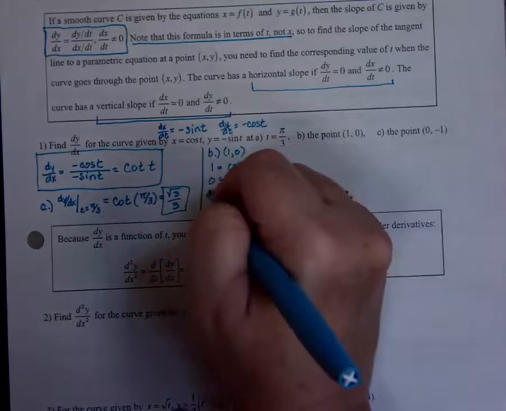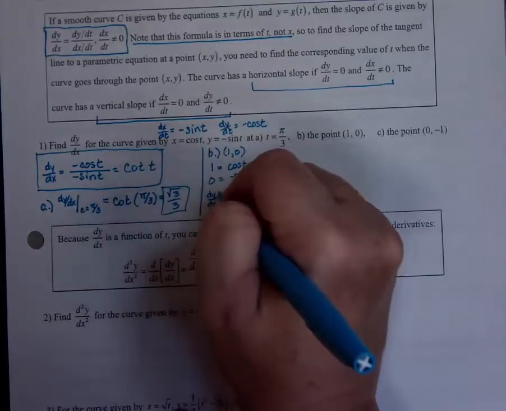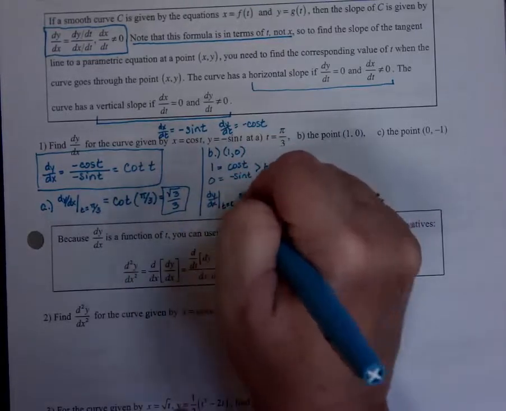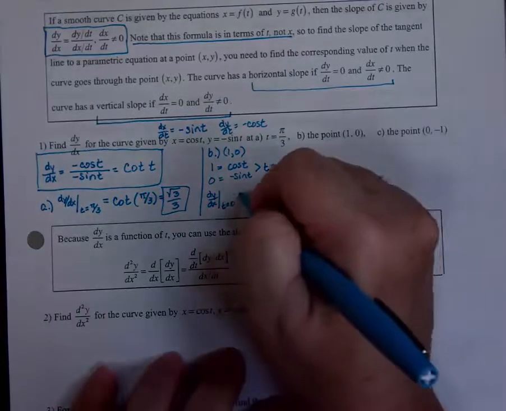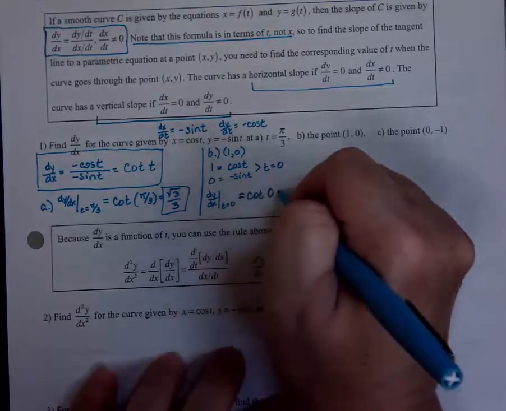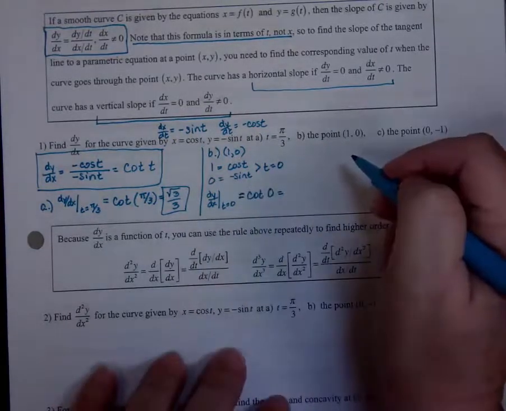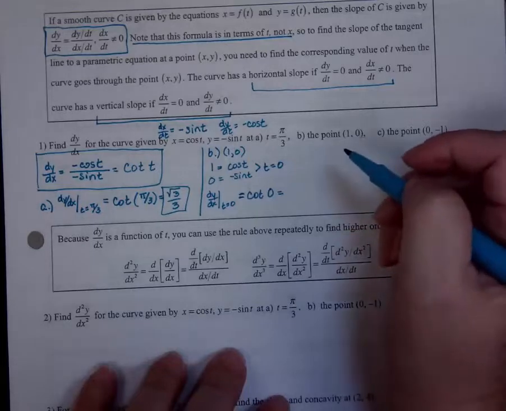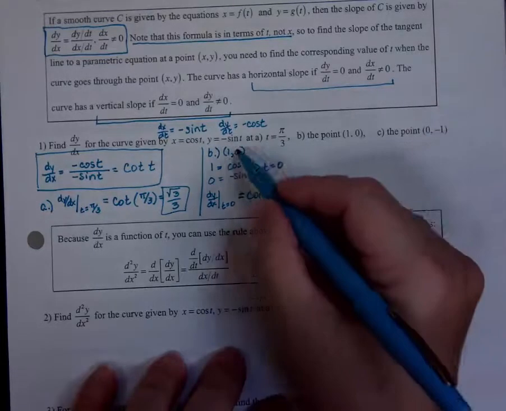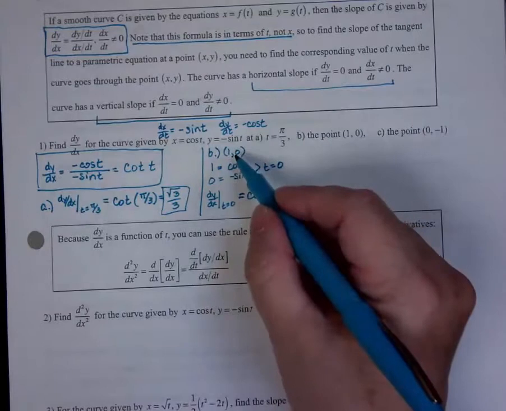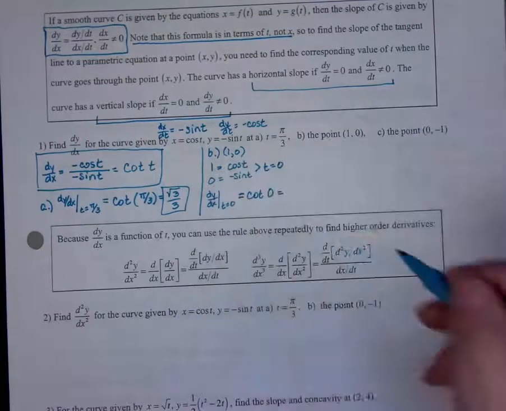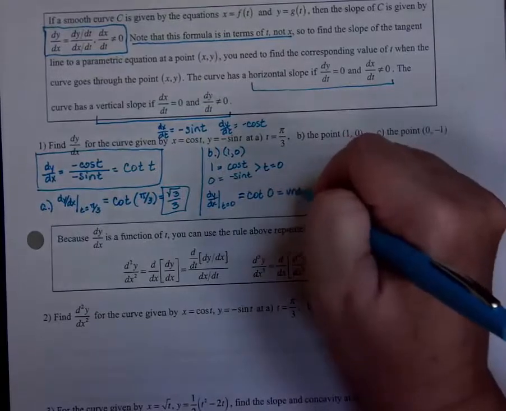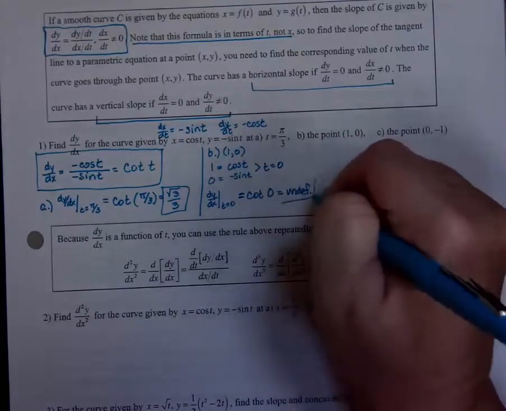So I write dy/dx with my line and t equals 0 equals. We plug 0 into the cotangent. We end up with cotangent of 0. Cotangent is x over y. Well, guess what? They already gave me my x and y: 1, 0. What is 1 over 0? Undefined. Very good. There's my second answer.